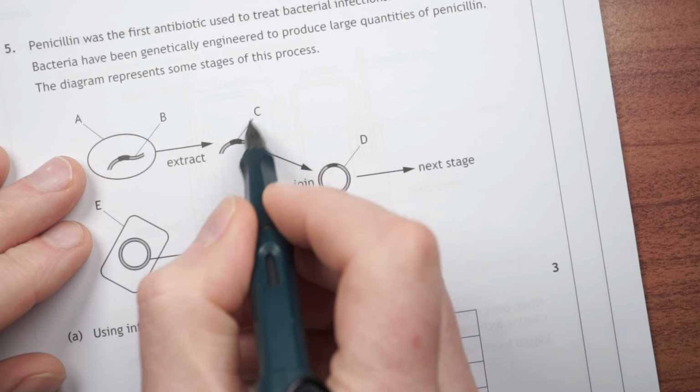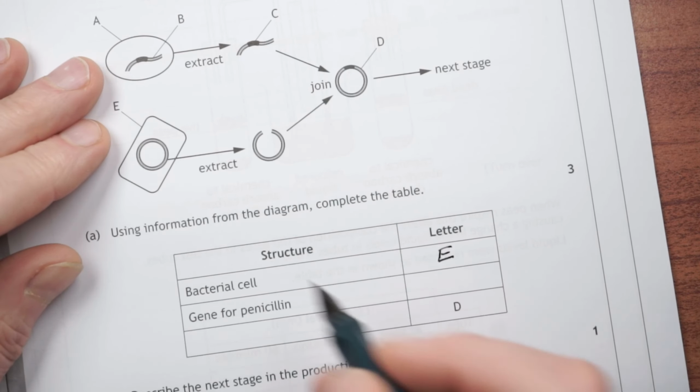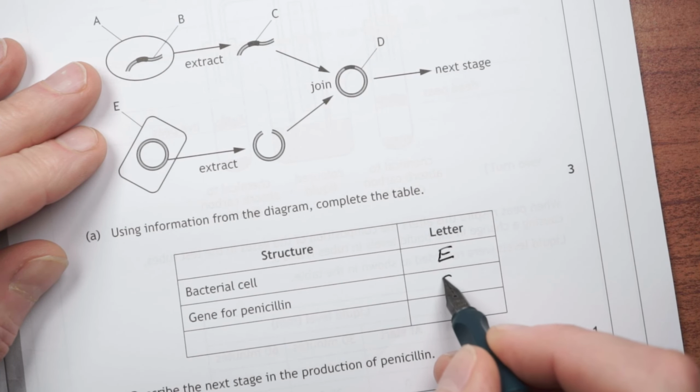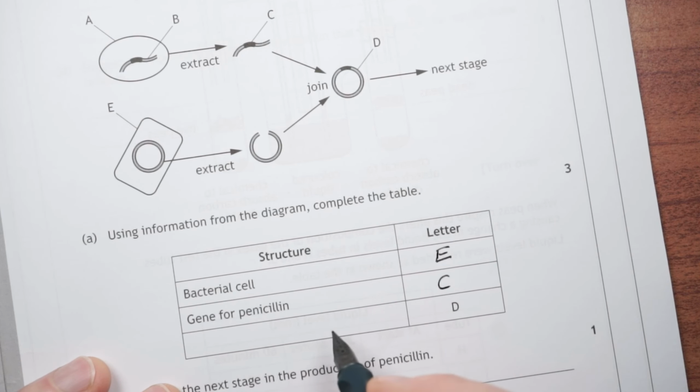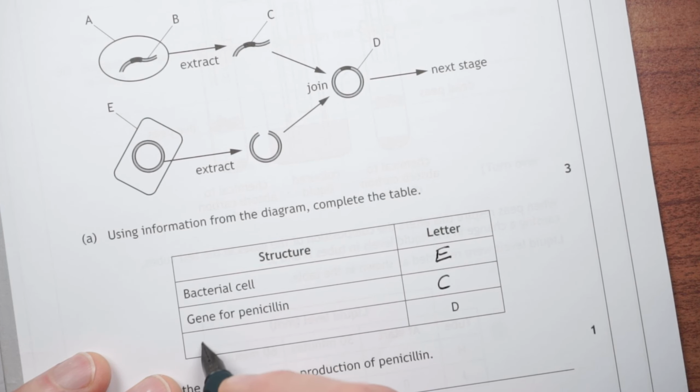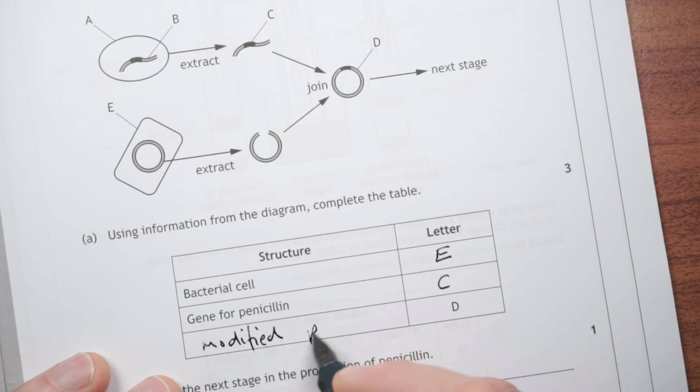The gene for penicillin is going to be this one then. This is C. It's labeled there. That's the gene, and we're going to cut that out and put it into the plasmid. And D is a plasmid, and you can probably say engineered or modified plasmid. We'll call it modified plasmid. But you will get the mark for just plasmid.